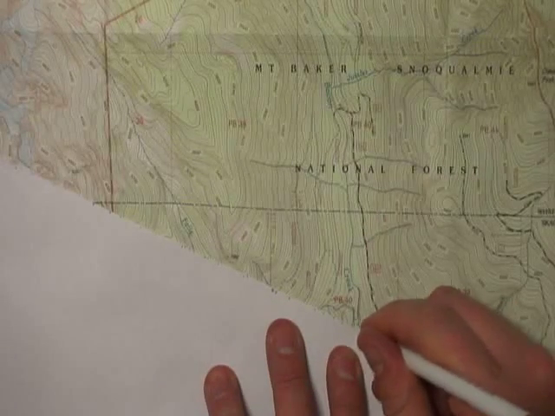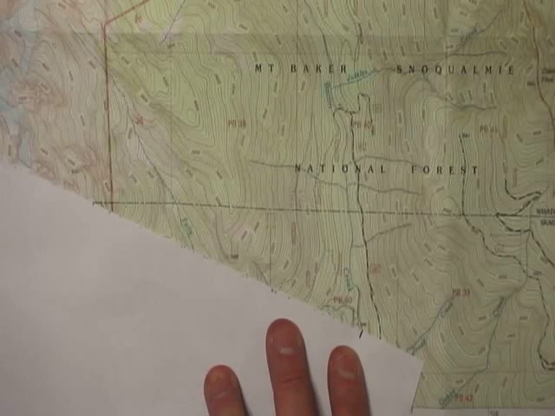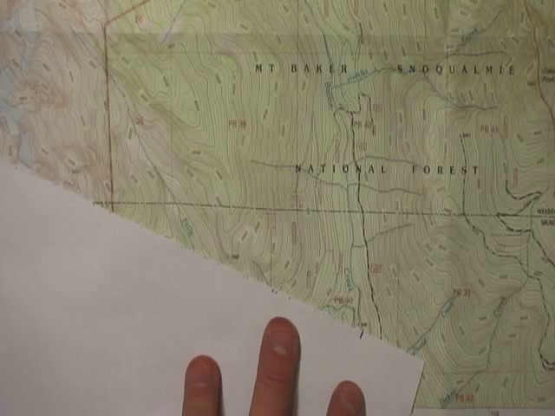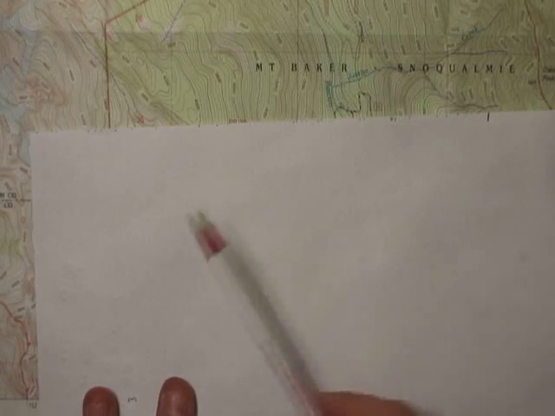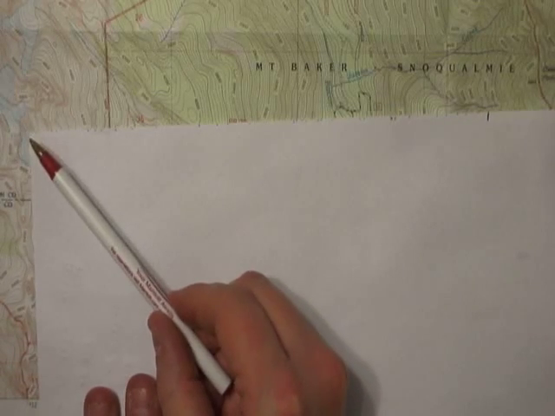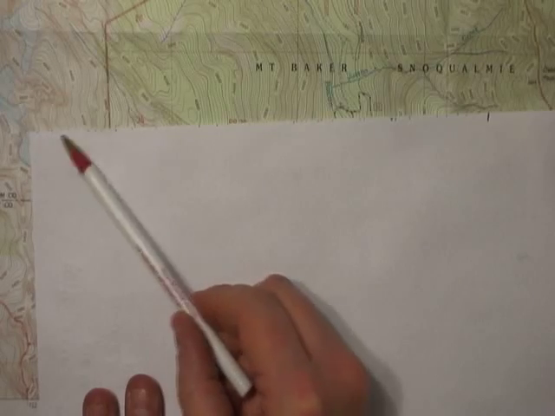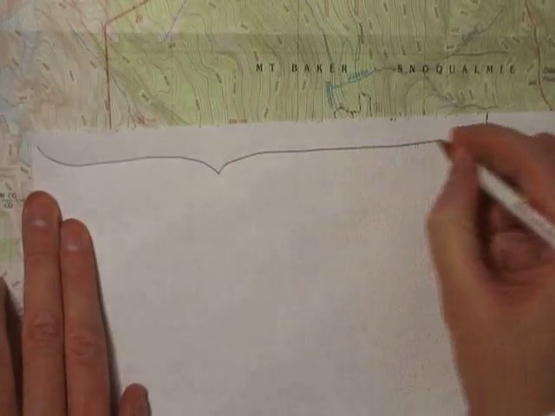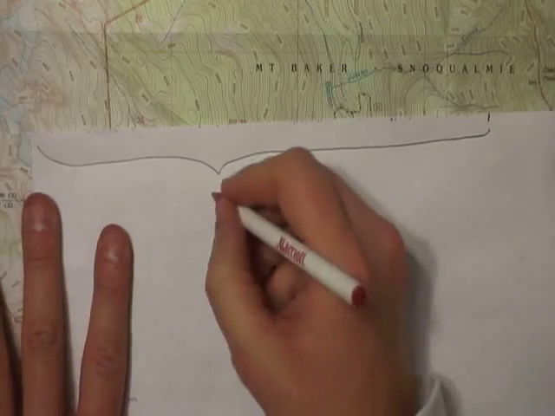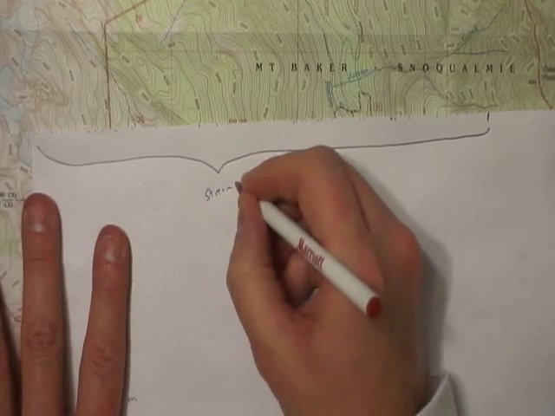Right there. Now this distance that you've got, from the start of the paper where you went with the top of the creek all the way to here, is your stream length.